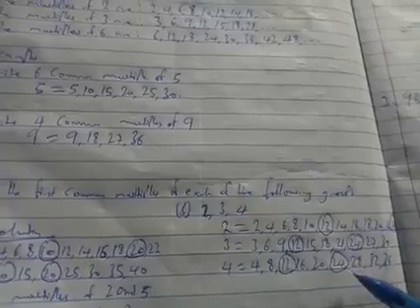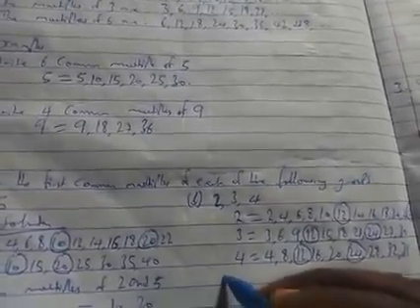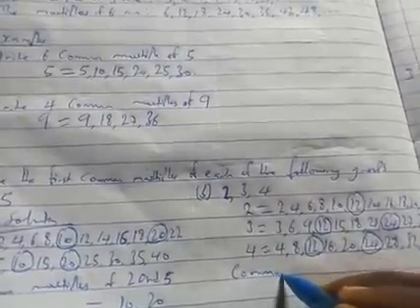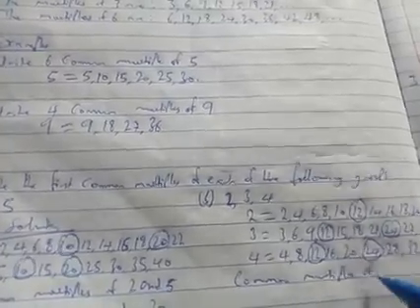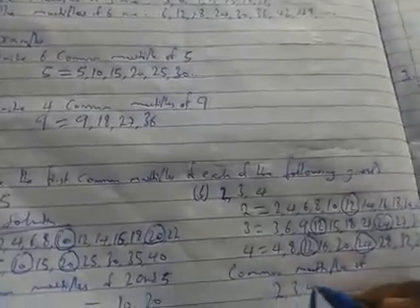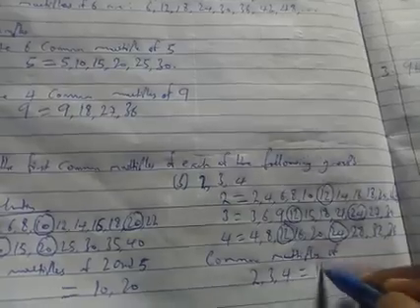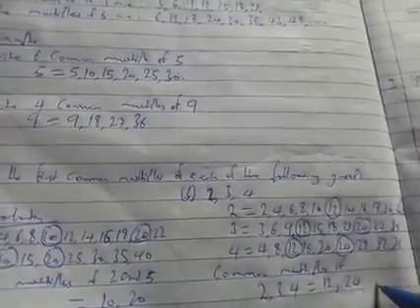So we've gotten two numbers that are common. So the common multiples of 2, 3 and 4 are 12, 24, and others.